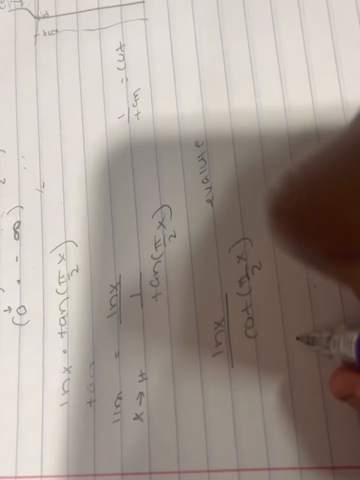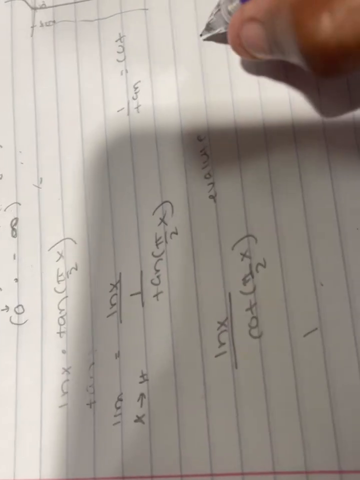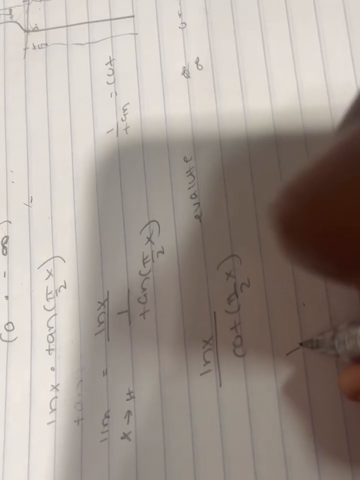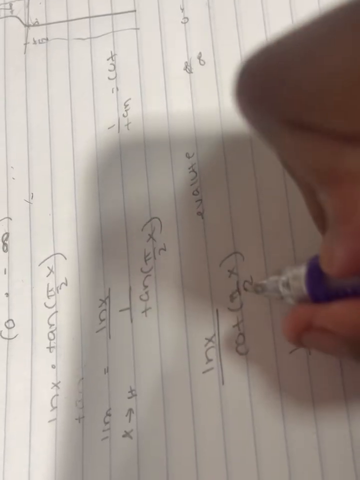We'll see if it's going to be this or this, to get to L'Hopital, but first we'll evaluate.